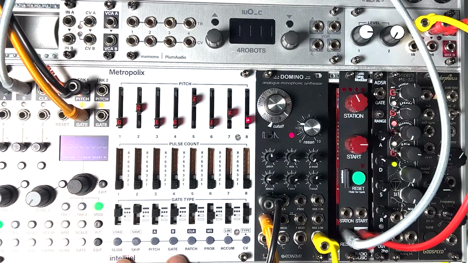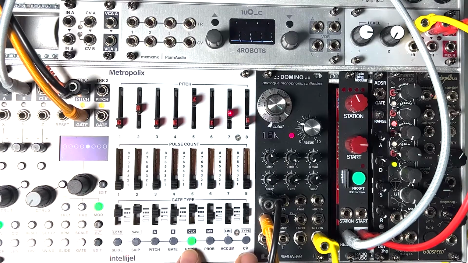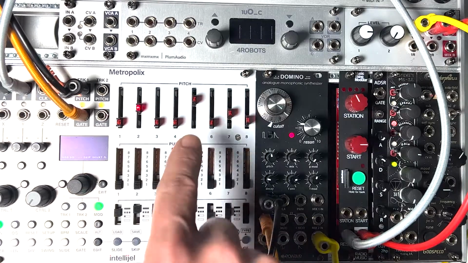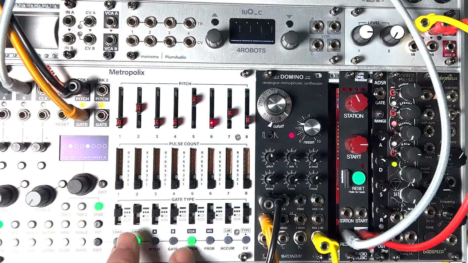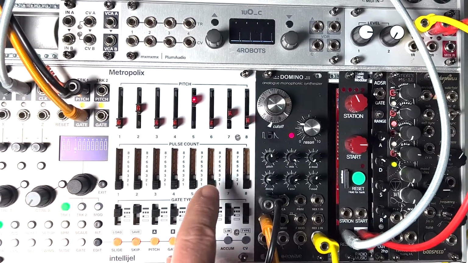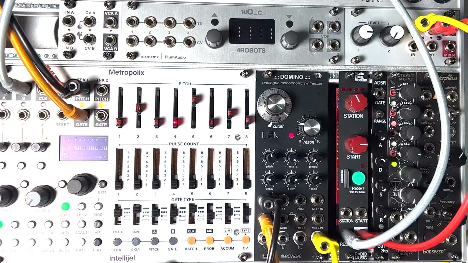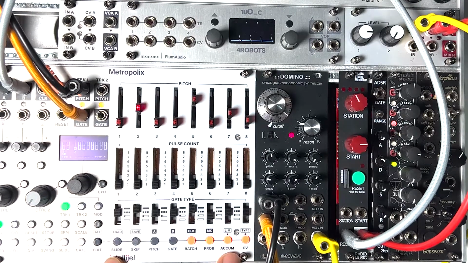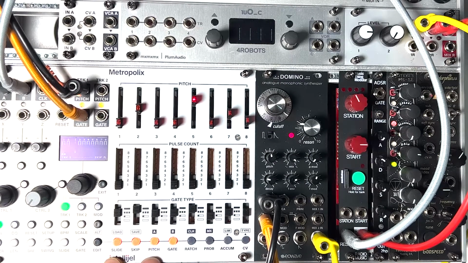Now, skip invert, when the gate is high, it will skip them. So these 4 were skipped, but because I've put this, it will invert, so it won't skip this. And if I put this one high, it will skip this one. And if I did all 4, we just have the normal pattern. And if I skip these 4, we skip the first 4. Remember, there are 16 steps. And you can see here on the track that the skip is switching, which is quite neat.